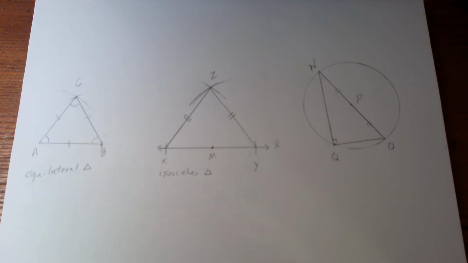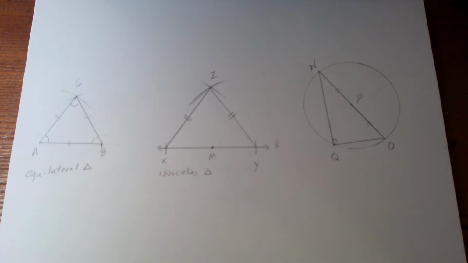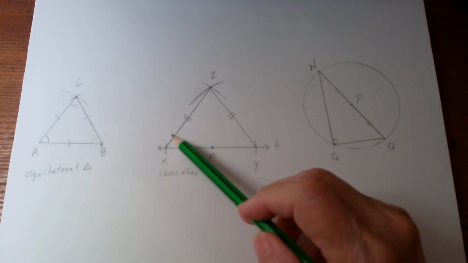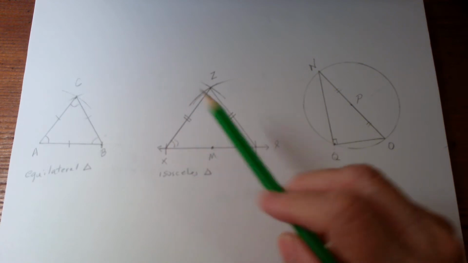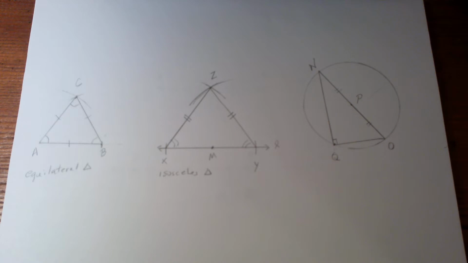We've already talked about them, like when you had an equilateral triangle, all 3 angles were congruent, they all equaled 60 degrees. When you have an isosceles triangle, 2 angles were congruent. The angles opposite the congruent sides were congruent angles.